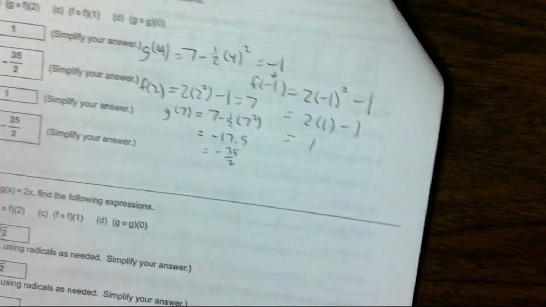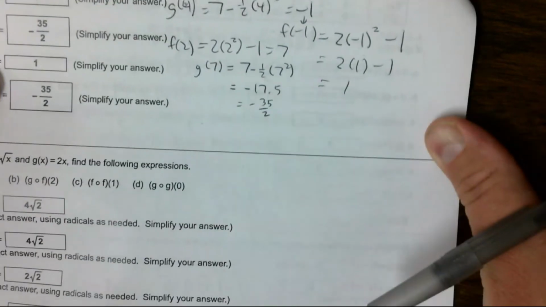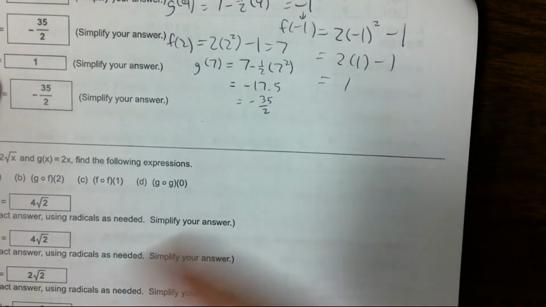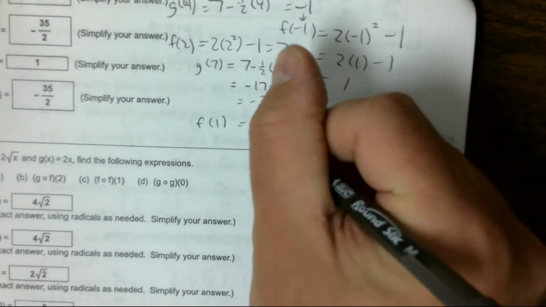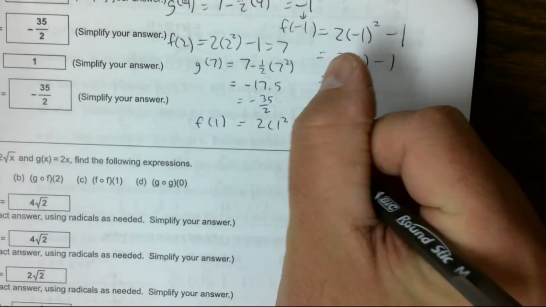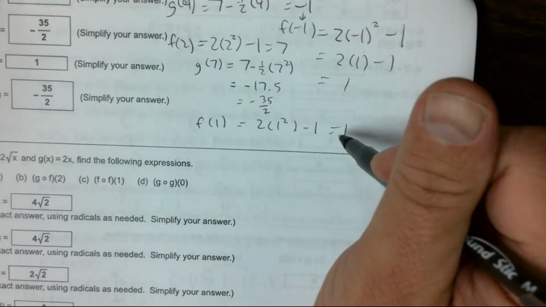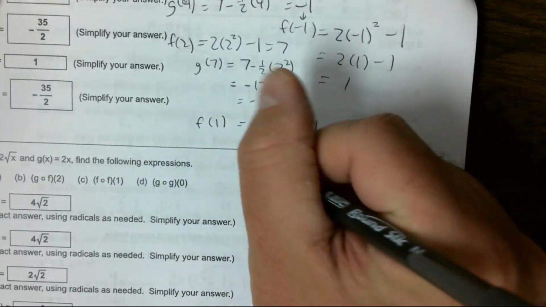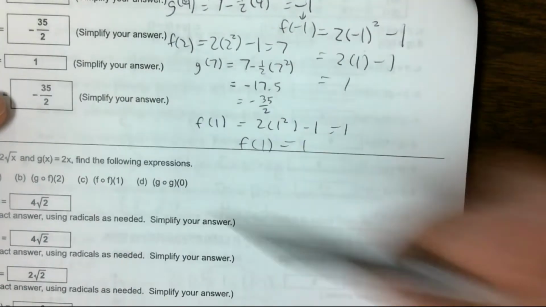In general, the math programs want fractions. Okay, on this one you're doing f of 1, and so that's going to be 2 times 1 squared minus 1, which is 1, and then f of that answer again, and we already know it's 1, so that's how you get 1.